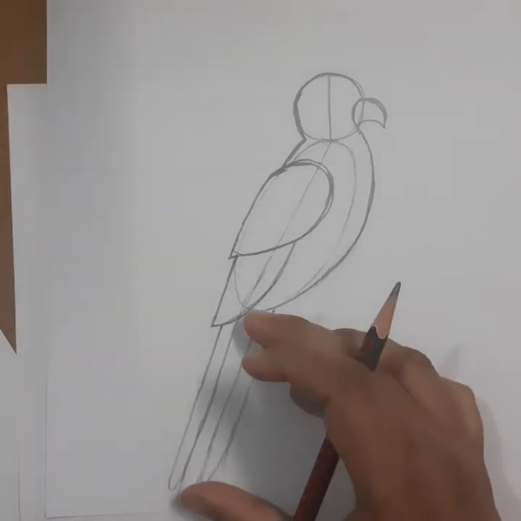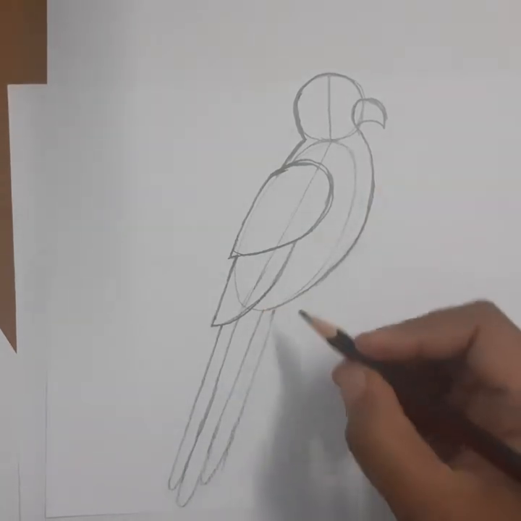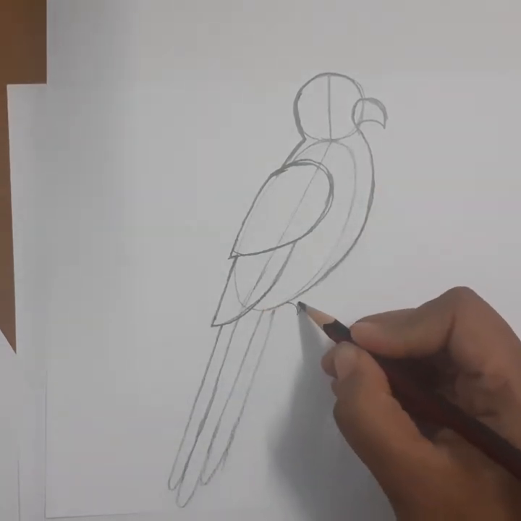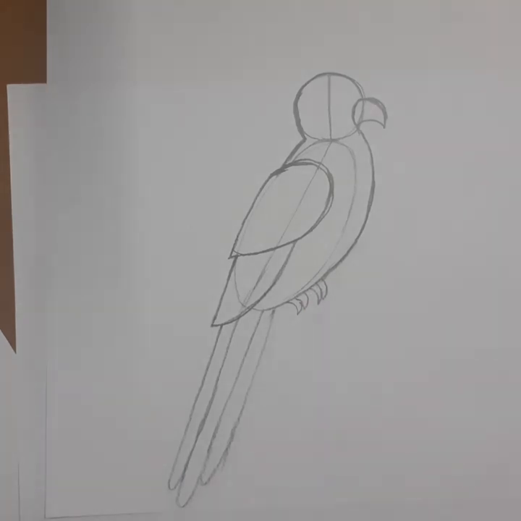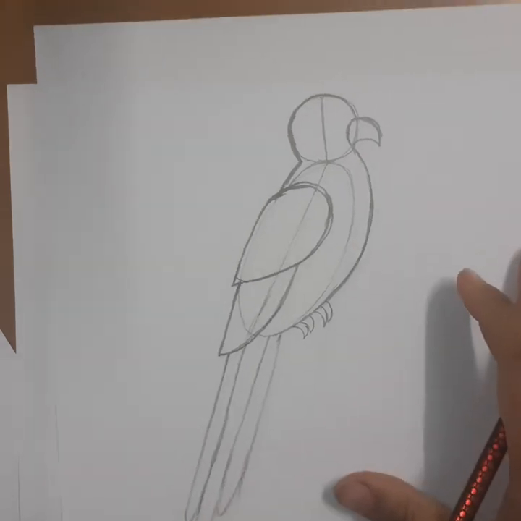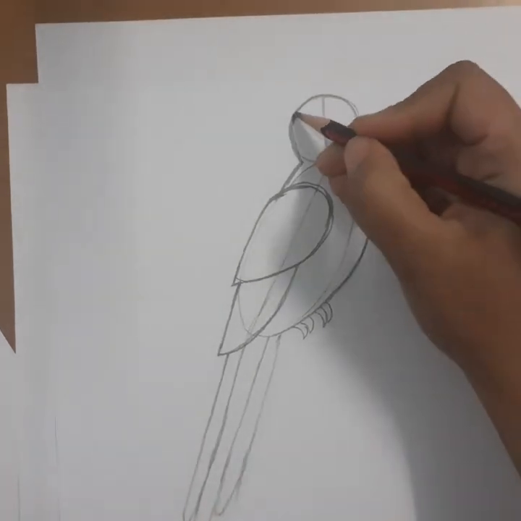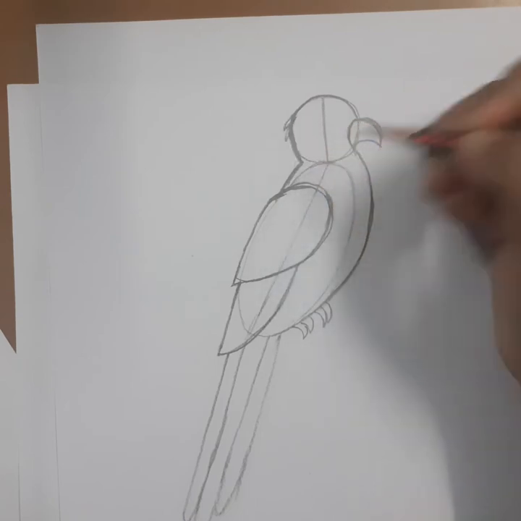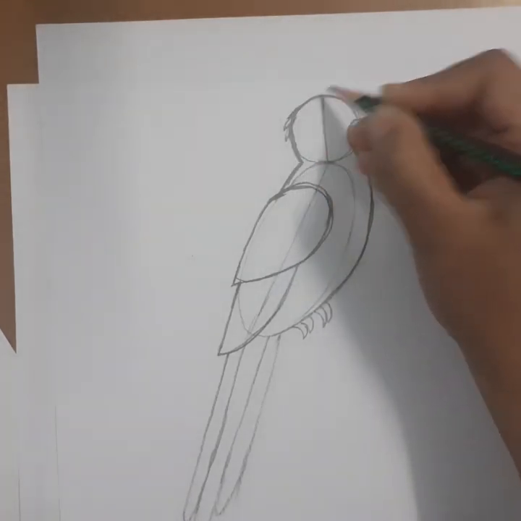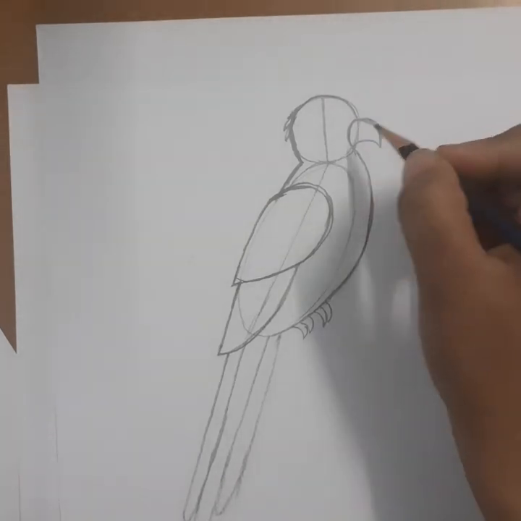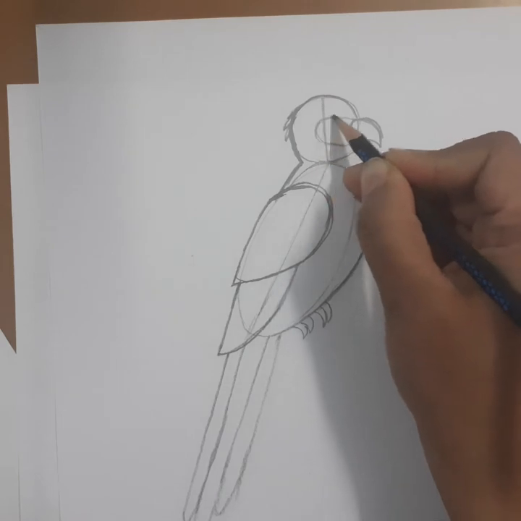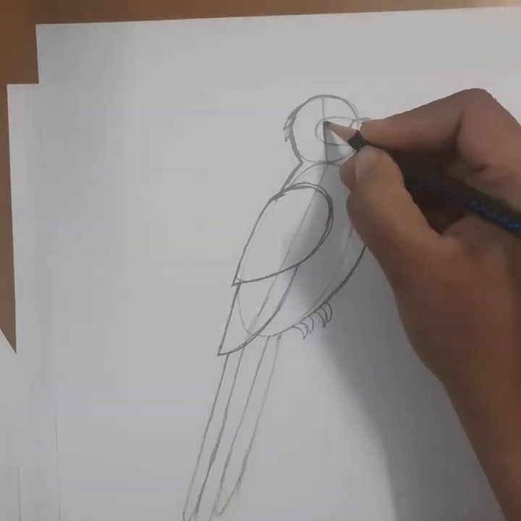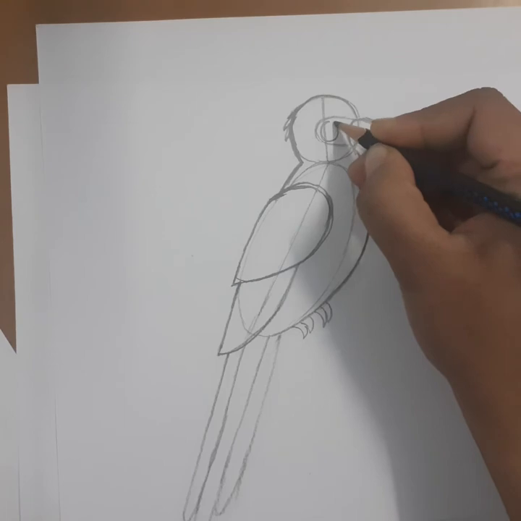Okay, the tail is almost equal to the body, and here we will add the feet which are like curved W's. Okay, so this is the structure of the parrot. Here you can add a little hairs, or the wings that are visible, and the eye is like this. Here inside you will make the eye.